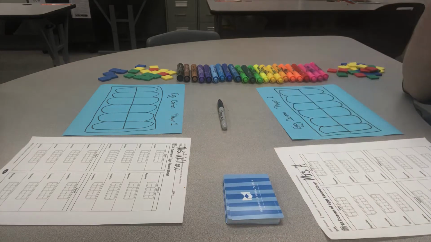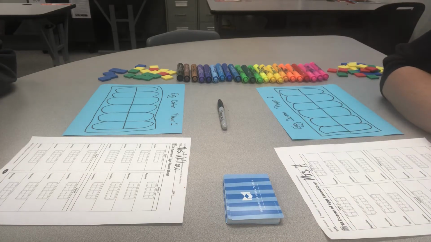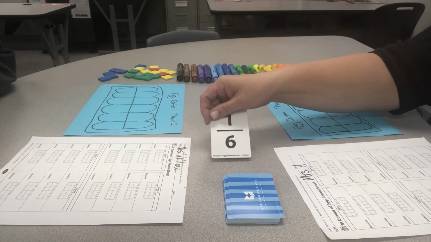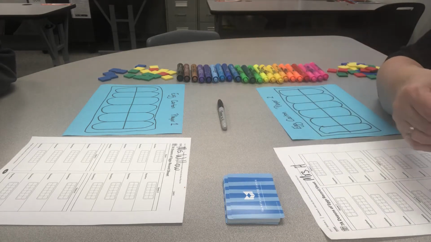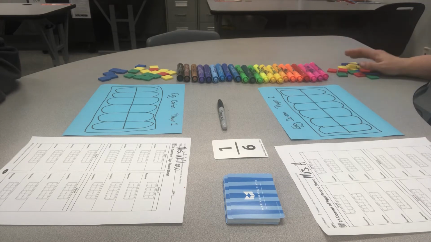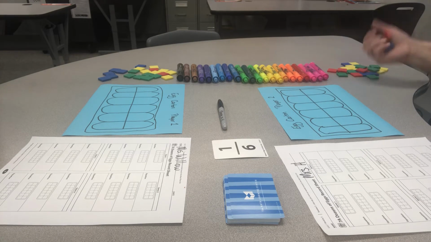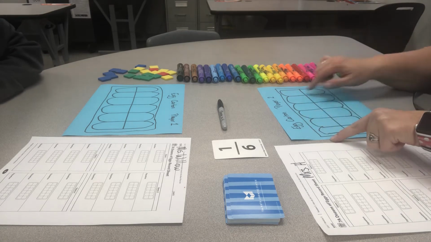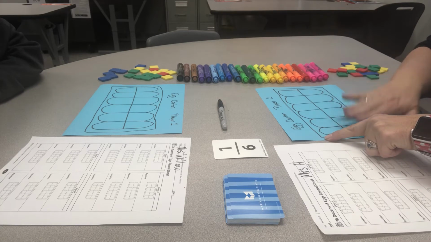Okay, step 2. Player 1 draws a card from the top of the deck, reads the fraction out loud. 1/6. She uses the colored tiles and her egg carton model to build a model of the fraction in the egg carton. So 1/6. I'm going to look at my egg carton, and I know there are 12 spots.